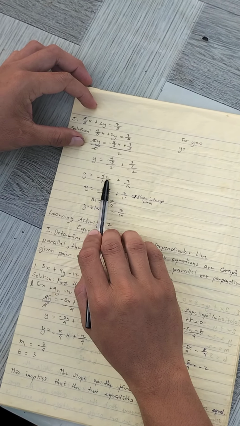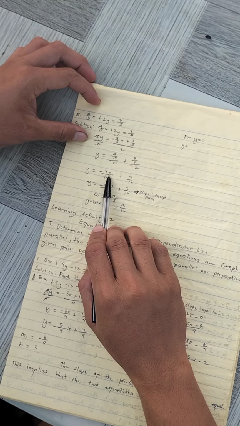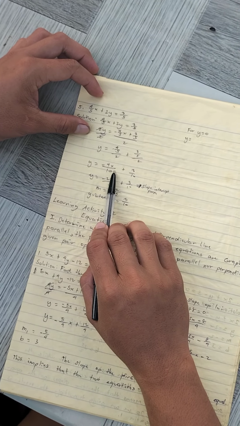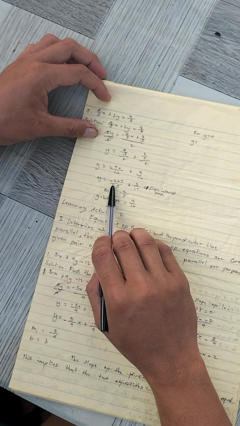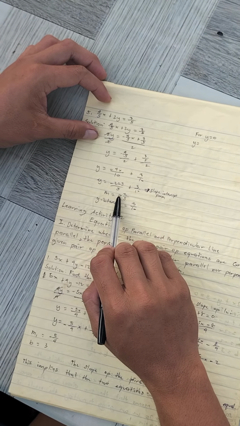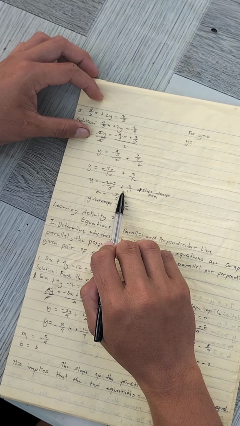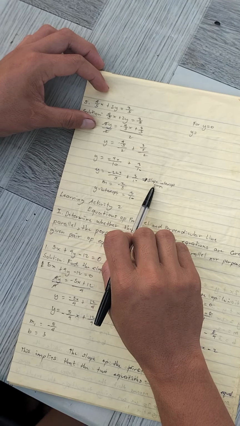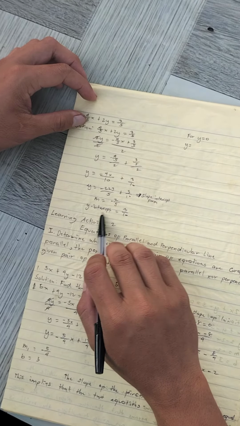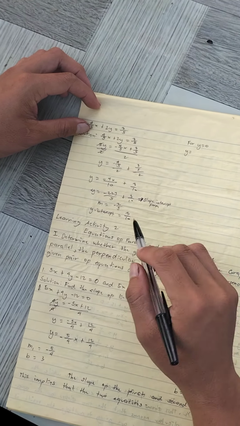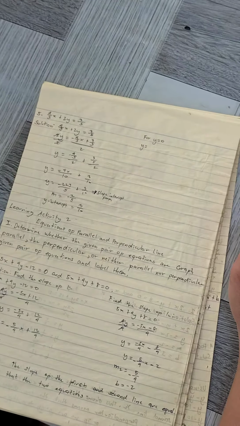Therefore, y is equal to negative 4x over 10, then 3 over 10. So the denominator is 10. So y is equal to negative 2x over 5 plus 3 over 10. So this is the slope form. And m is equal to negative 2/5, and our y-intercept is equal to 3 over 10.